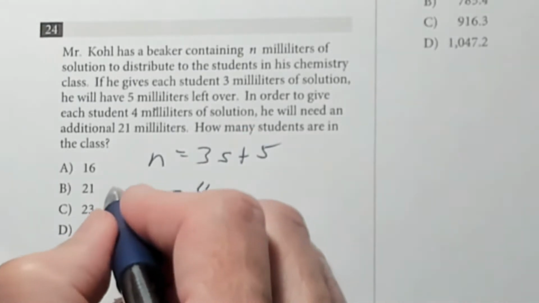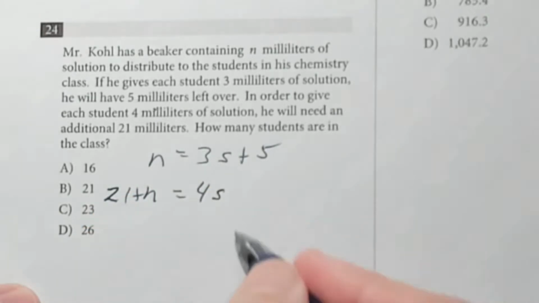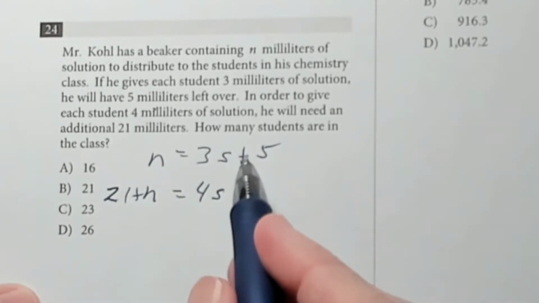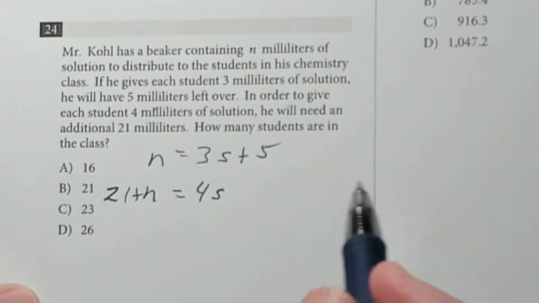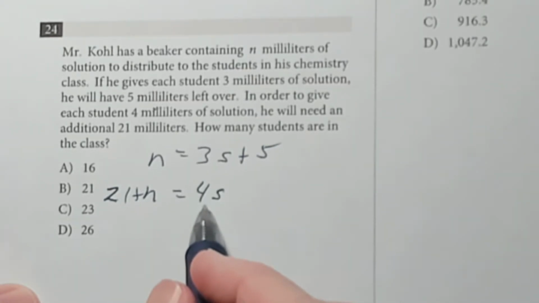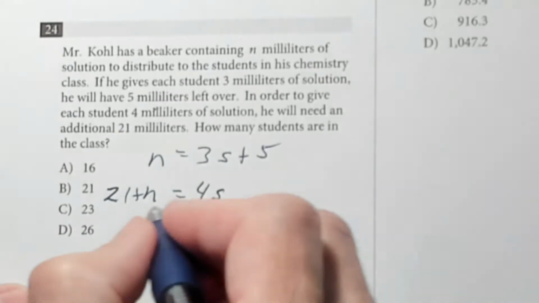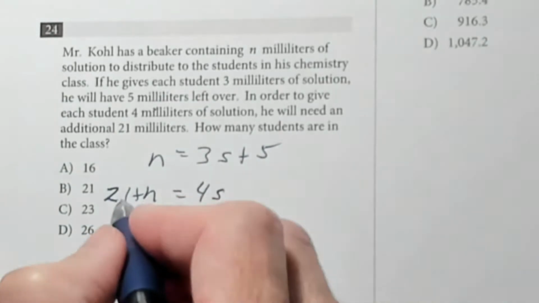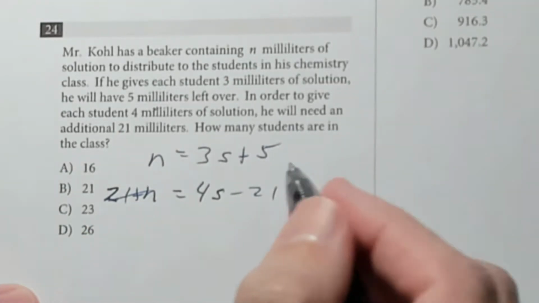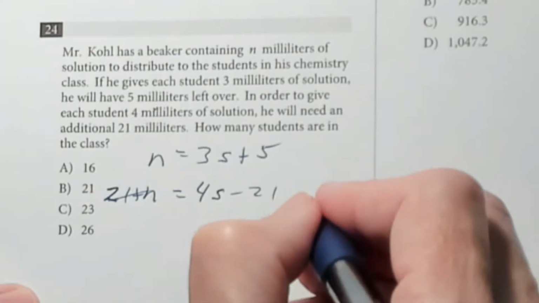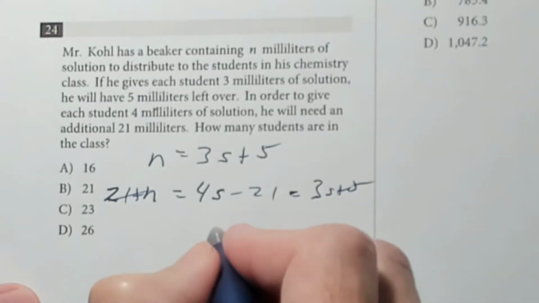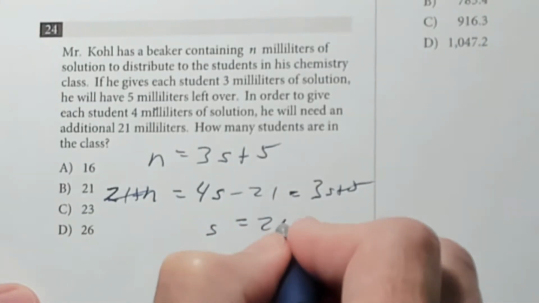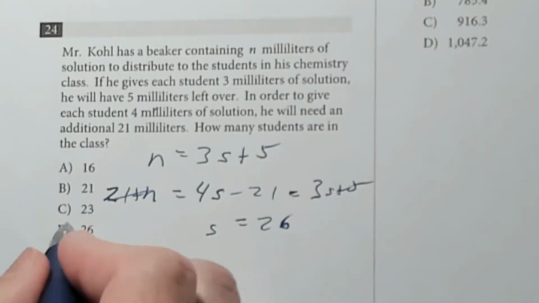Plus, you'll need an additional 21. Okay, so what do we got? We've got 2 equations, 2 unknowns. So 4S, you can move that 21 to the other side, so minus 21. So 4S minus 21 equals 3S plus 5. So S equals 26. D.